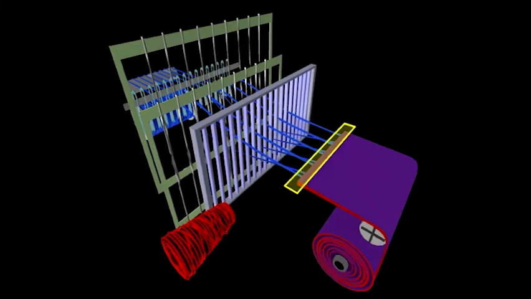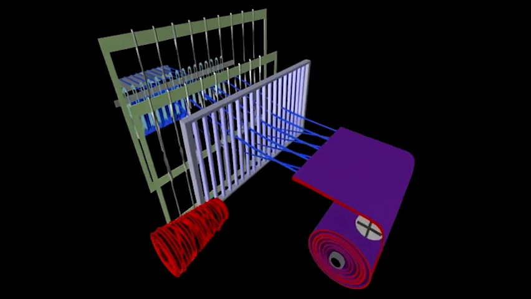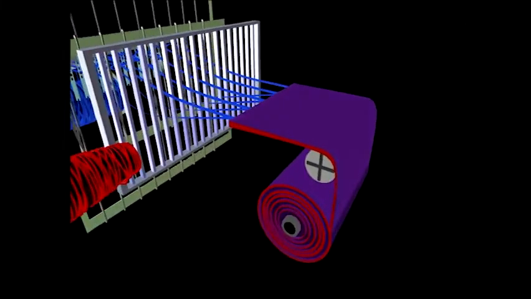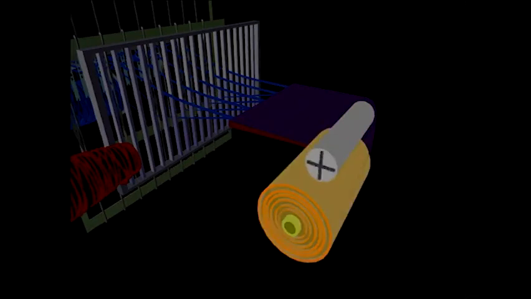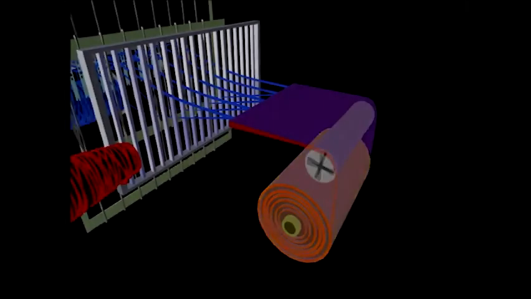The point where the yarn is beaten up into the cloth is called the fell of the cloth. This is the transition point where the yarn becomes fabric. The cloth now winds over the take-up roll, sometimes called the sand roll or press roll, which, when combined with the let-off of the loom beam, controls the number of picks per inch in the fabric. Finally, the cloth is rolled onto a cloth roll.